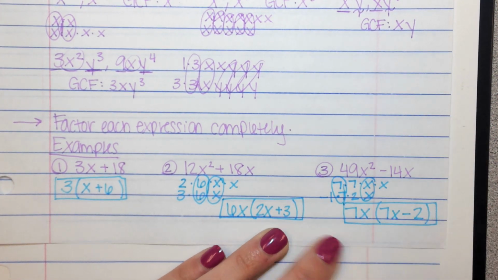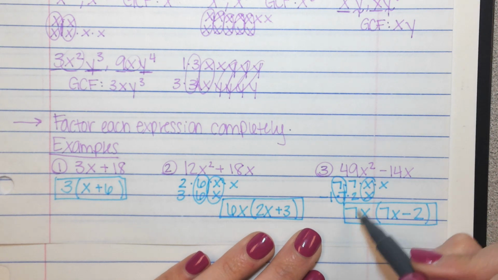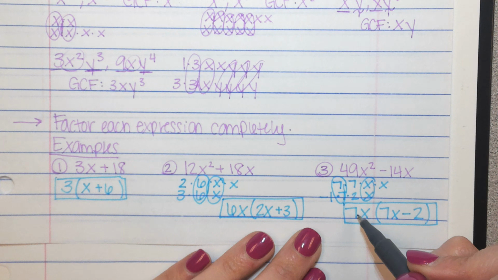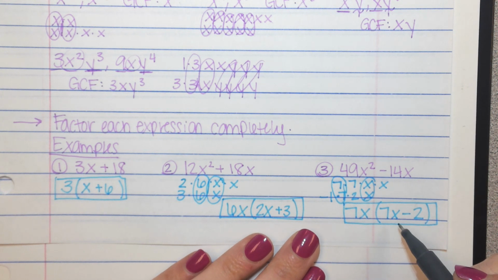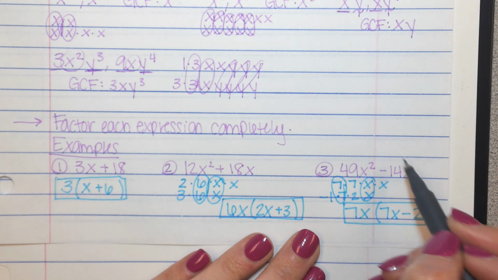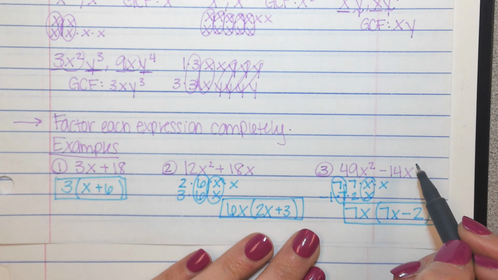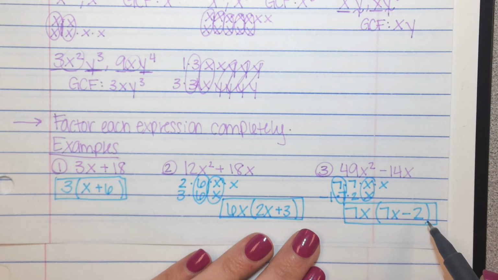Okay, another way to think about that is 49 divided by 7 is 7. If I have x squared, I take out one of the x's. How many do I have left? 1. Negative 14 divided by 7 is negative 2. If I have 1x and take it out, do I have any left over? No.